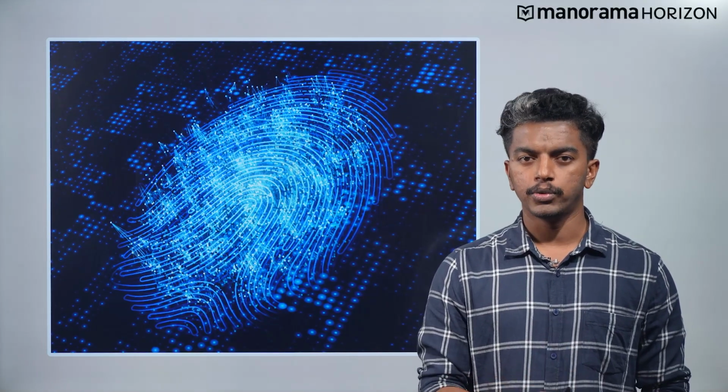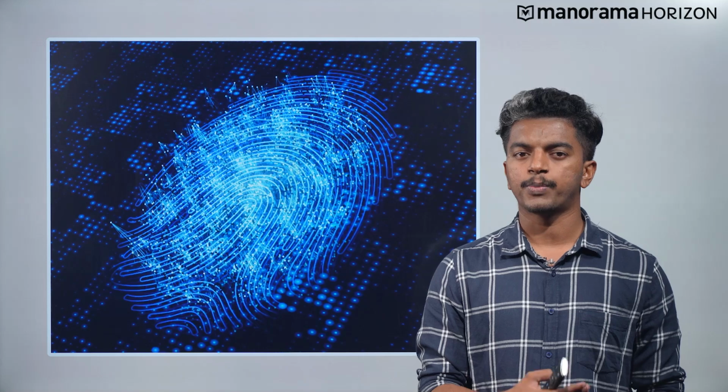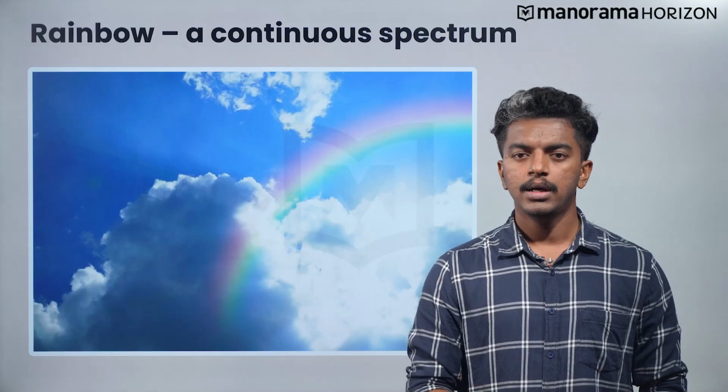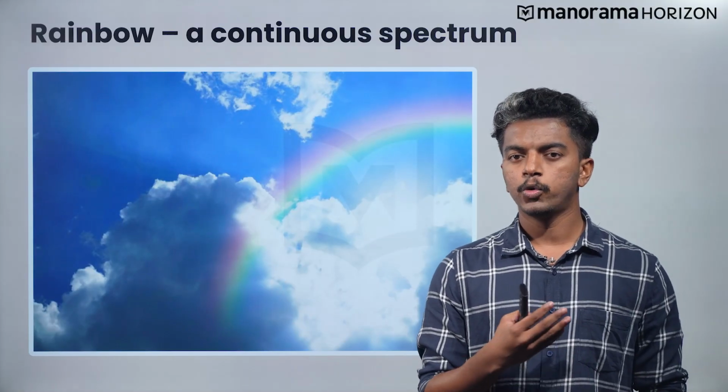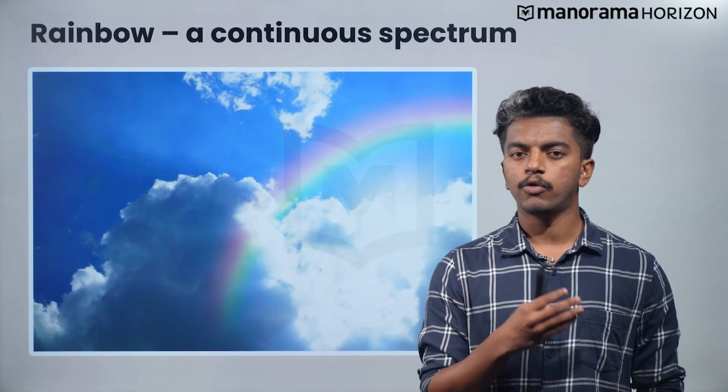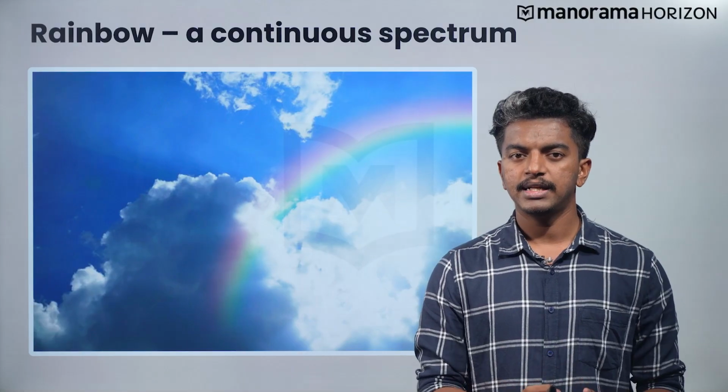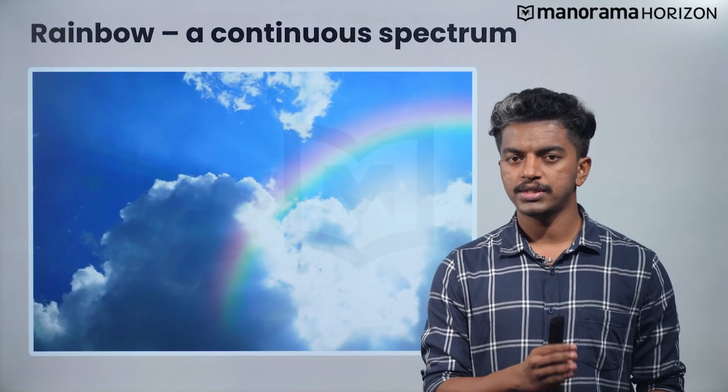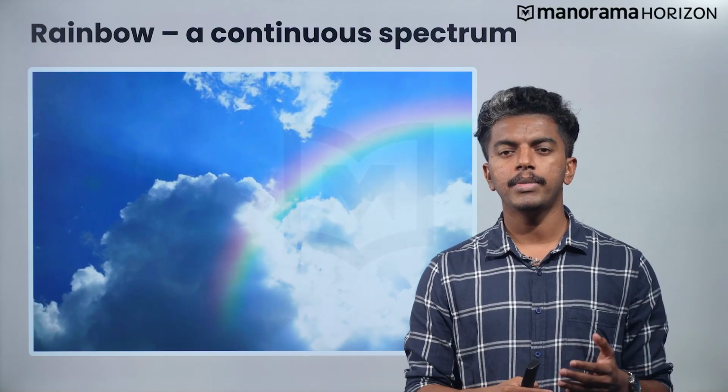Starting with the mystery of rainbows, we will further expand into the idea of spectrum in general and different types of spectra, and finally, we will discuss the line spectra of hydrogen in detail. The rainbow, which we see on some humid days, is a result of bending of white light. The beam of light is deviated or refracted from its original path as it passes from one medium to another.